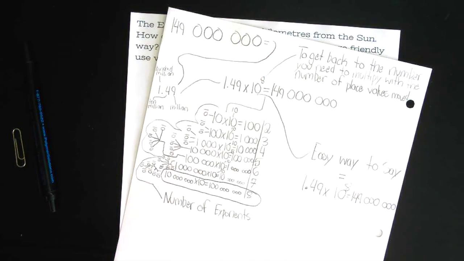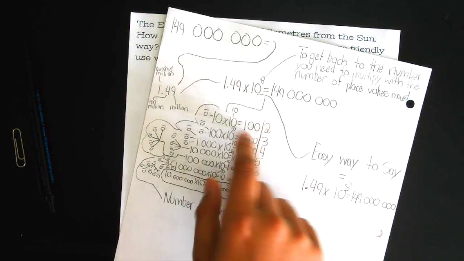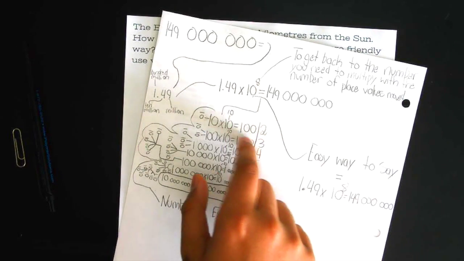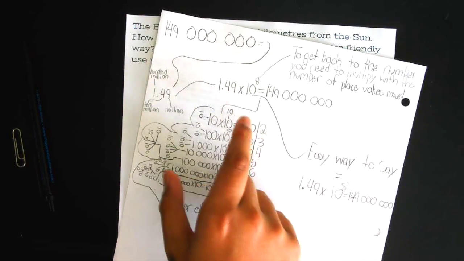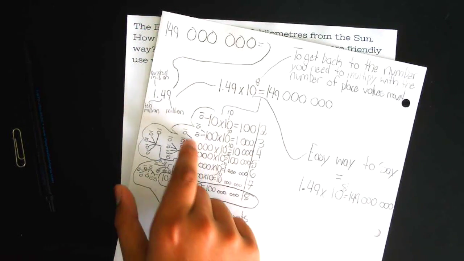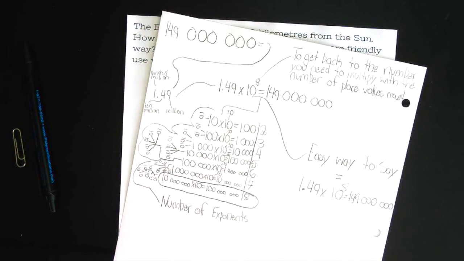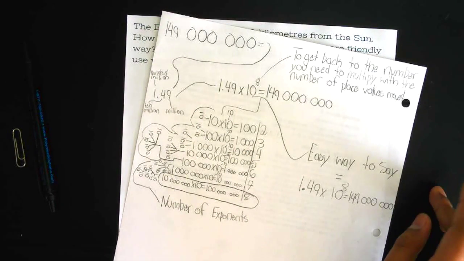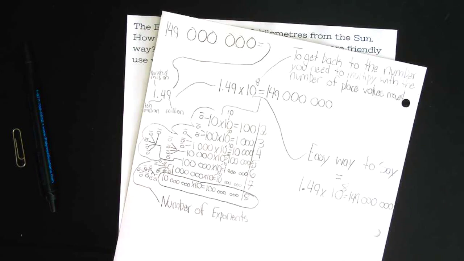Let me pause you for a second. But there's no decimal in the number. Why did you create a decimal? To make the number smaller. Okay. And then over here, we showed how much each exponent would make. So over here, it's 10, and 10, and then 2 10s, and then 1 10, and then 3 10s, and so on. And so basically, our answer was 1.49 times 10 to the power of 8.